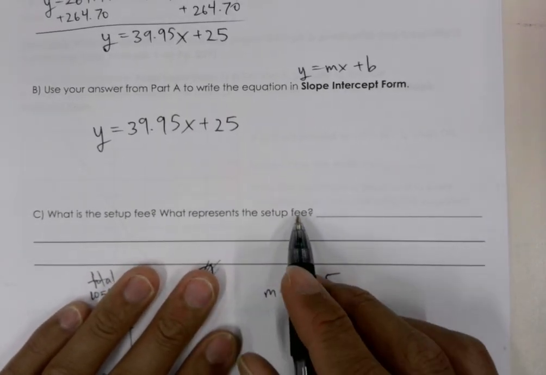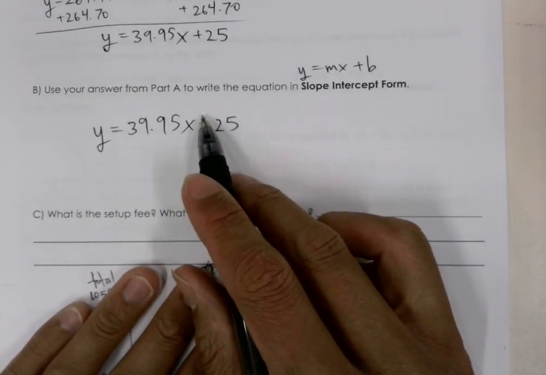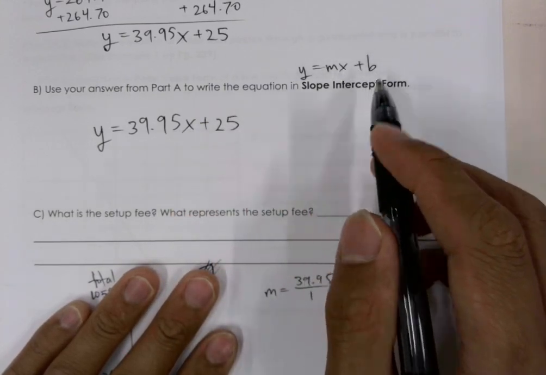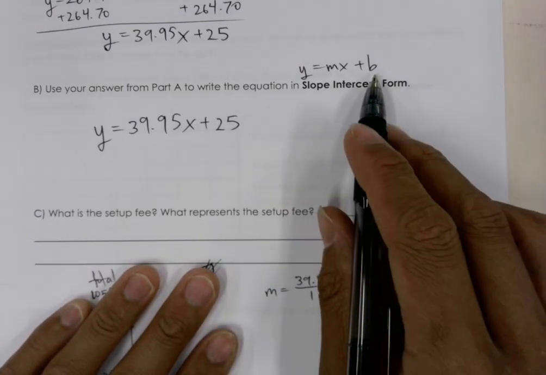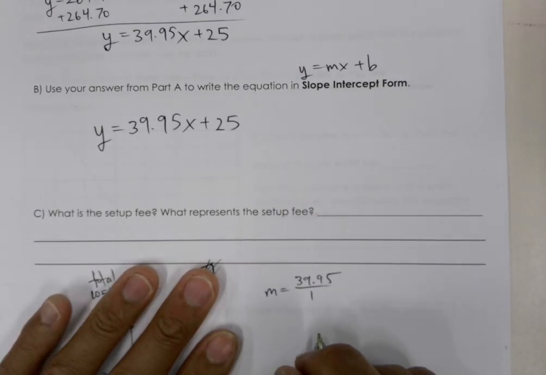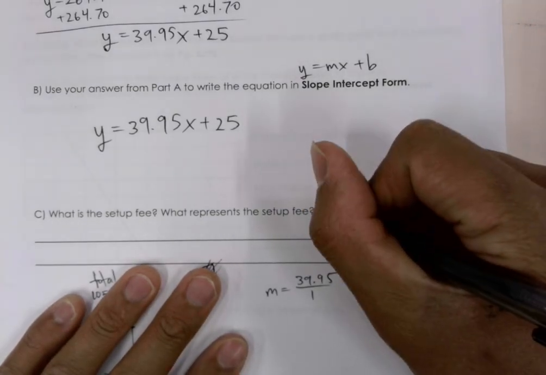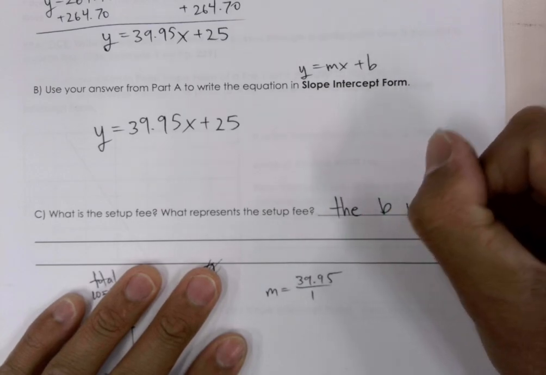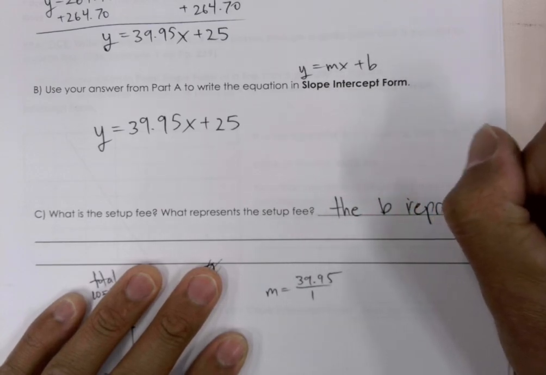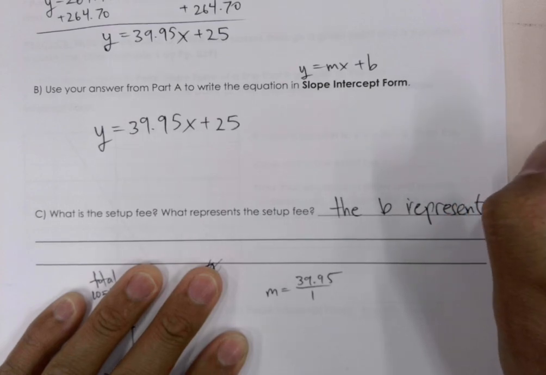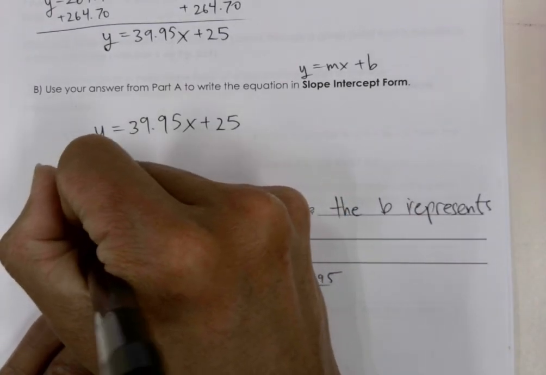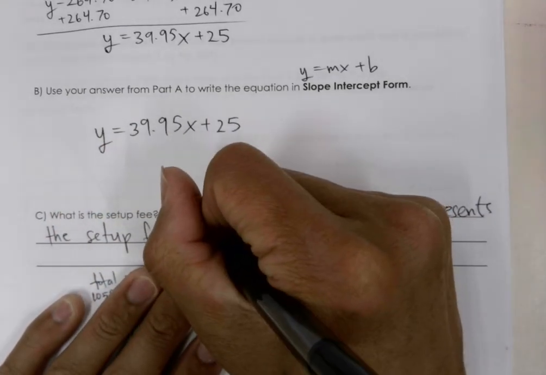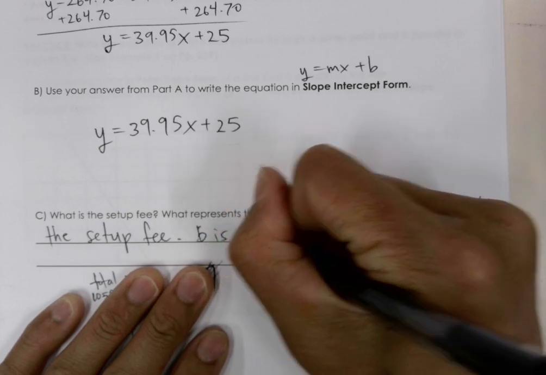So back to the question, what is the setup fee? What represents the setup fee? It's our 25. And what is our 25? It's the b in the slope-intercept form of the equation. And what is the b in the slope-intercept form of the equation? It's the y-intercept. So we can say here, the b represents the setup fee. b is the y-intercept.